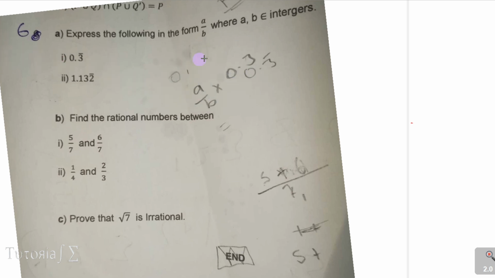Okay, so I'll put examples, then we'll answer these questions. And what you have to note is that these questions that are here, all of them, they have a bar there, meaning that they have a part that is repeating. So that bar there symbolizes that the number that has a bar is repeating. So for instance, 0.3 bar means that this can be written as 0.33333. And this 3 is repeating all the way to infinity.